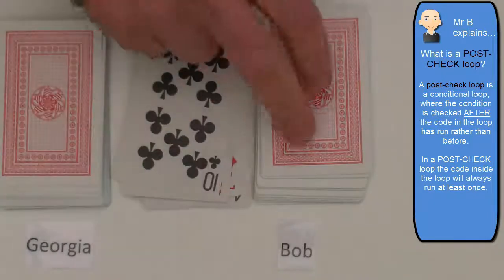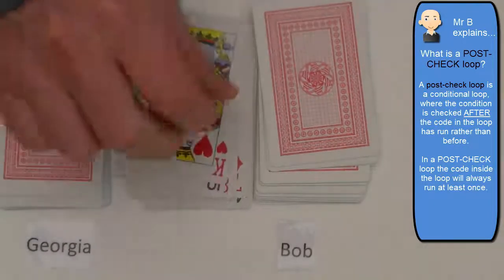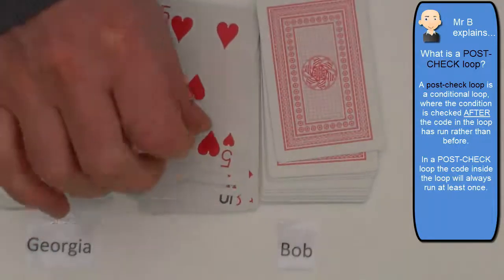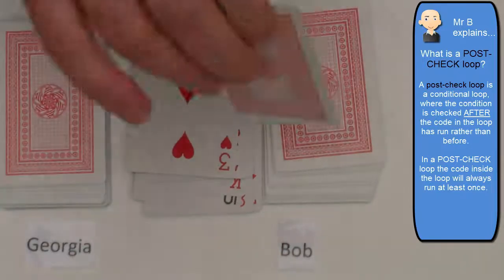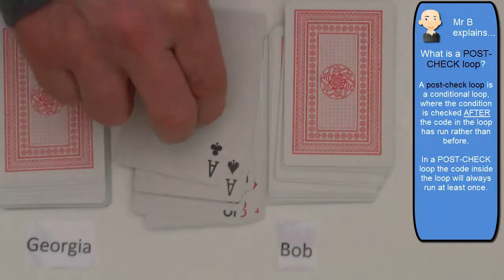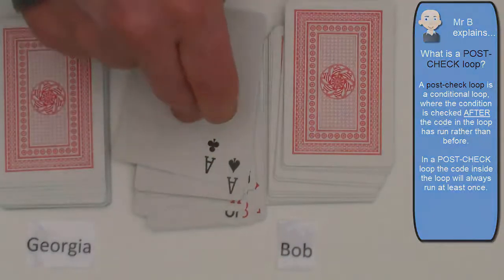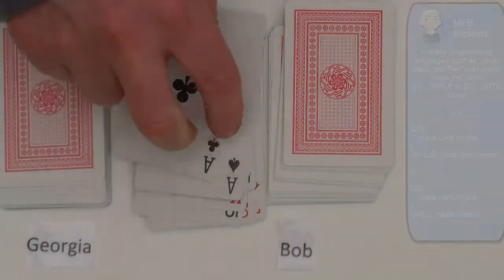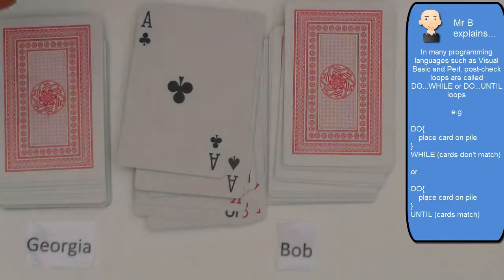So it's continuing. We're continuing to do this until a particular condition is met. And the condition we're looking for is that the top card and the card underneath match. So that has now become true, at which point we now stop the loop. So we do the loop until a particular condition exists. It's like a do until, which is how we normally call it.